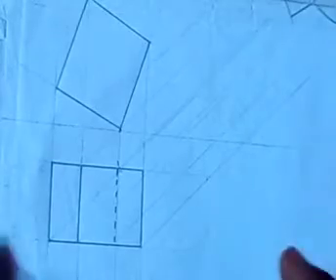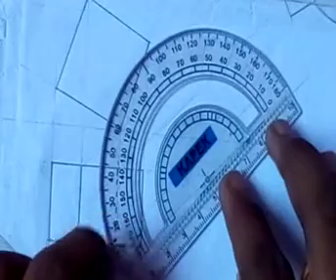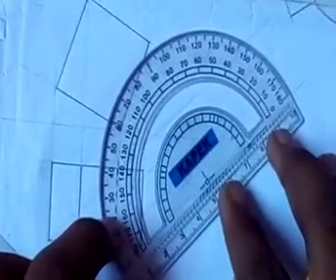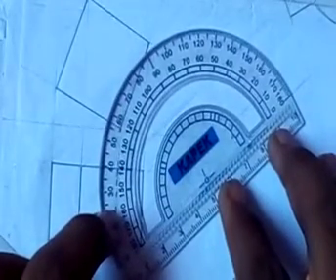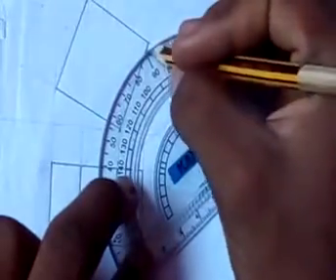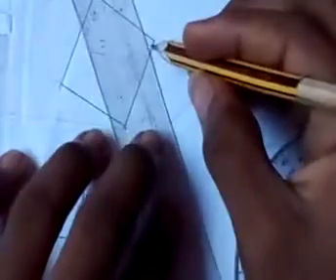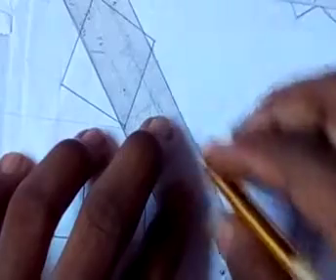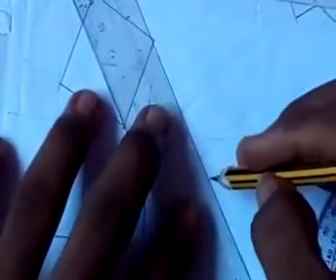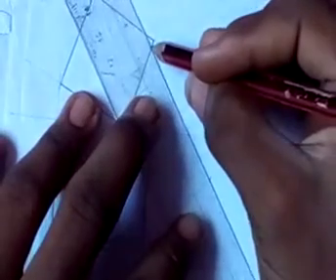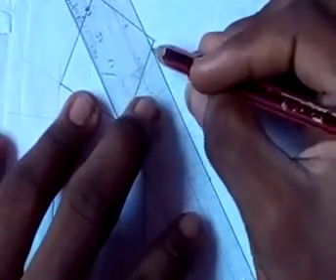So let's draw the auxiliary elevation starting from here. From this point we'll draw a perpendicular to this line. That would be the axis of the auxiliary elevation. Let's draw a perpendicular using the protractor, passing through here. Let's connect this. Finally, this is our ground line. You can also thicken it, but don't make it too thick. It's going to be the ground line of the auxiliary elevation.